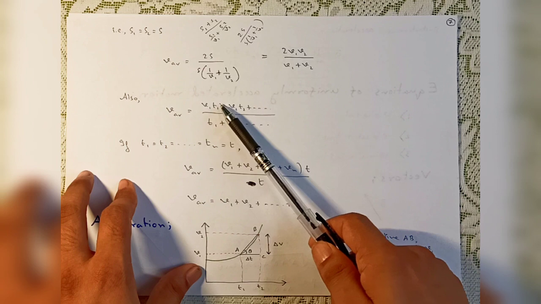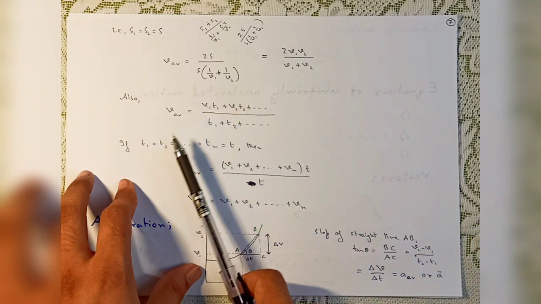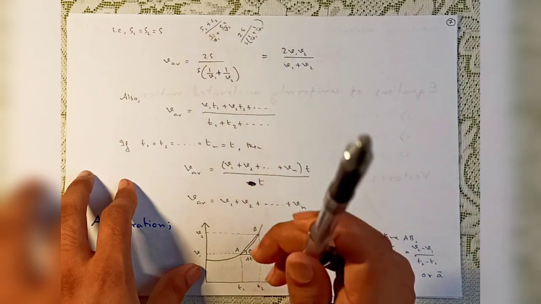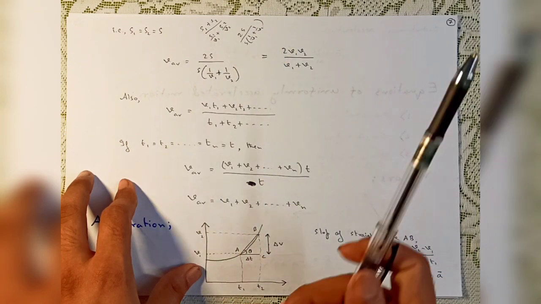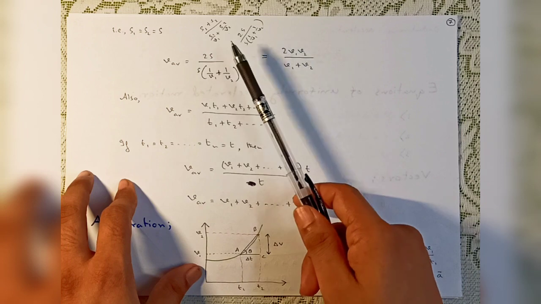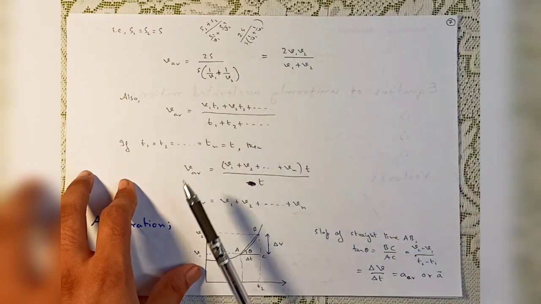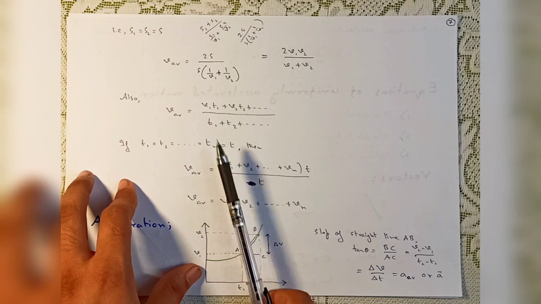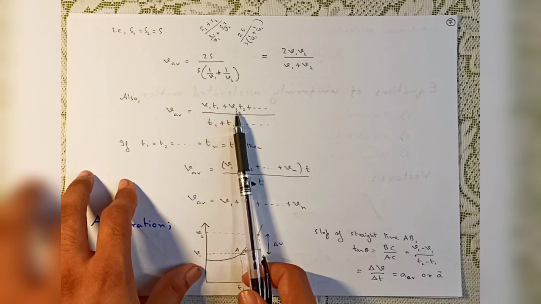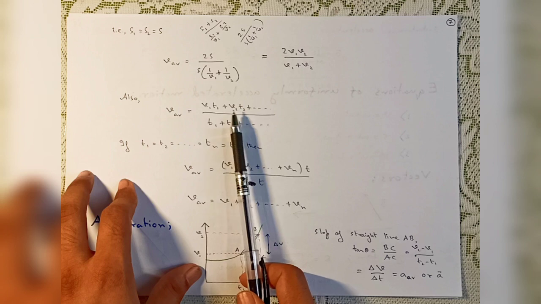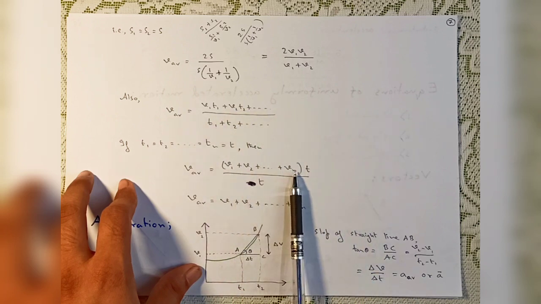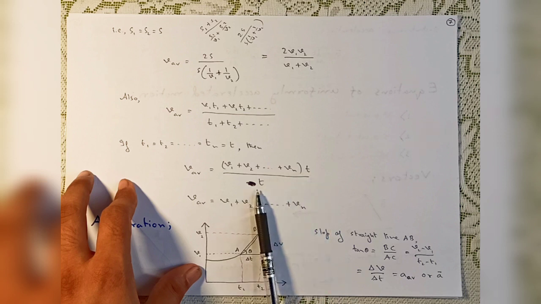Okay, displacement is velocity into time. Now in this condition, previously the distance was equal; here the time is equal. Before it was distance that was equal, here it is time that is equal. So if the time is equal, then we have V1 T1 plus V2 T2 and so on, till Vn Tn, divided by total time nT, because the times are equal, right?